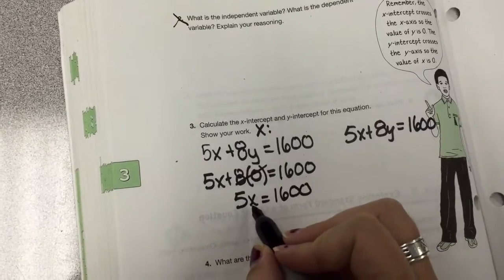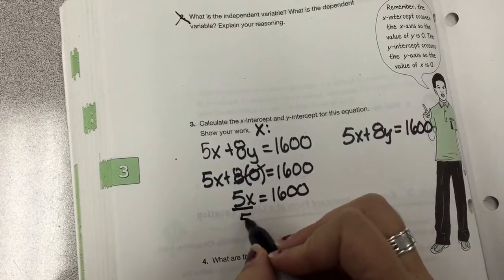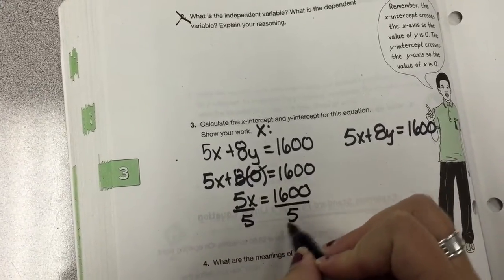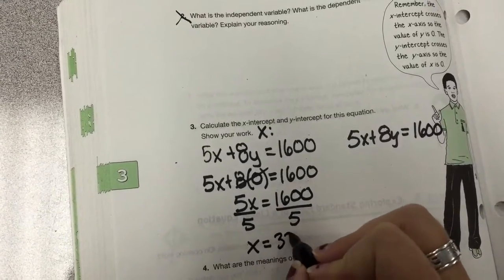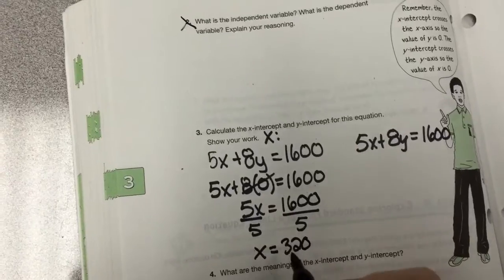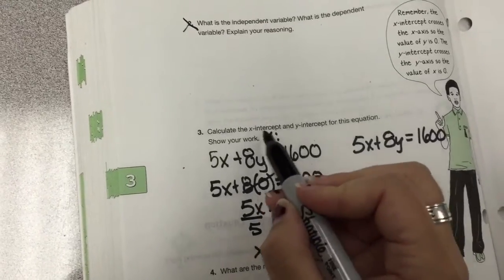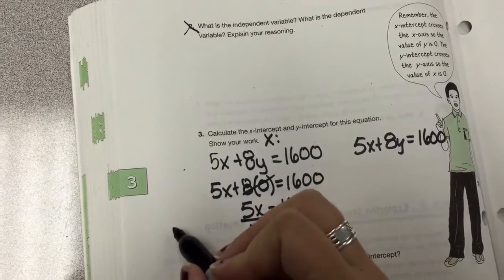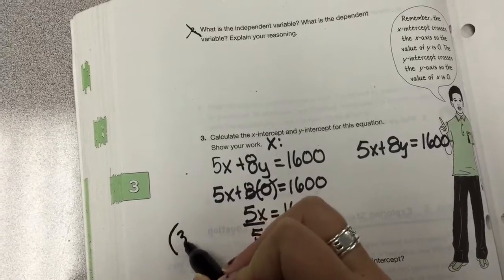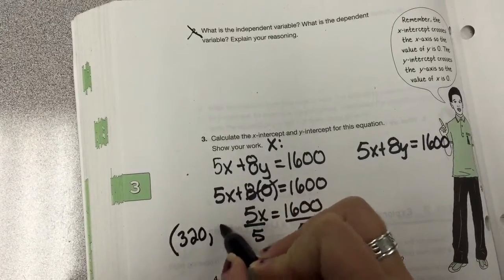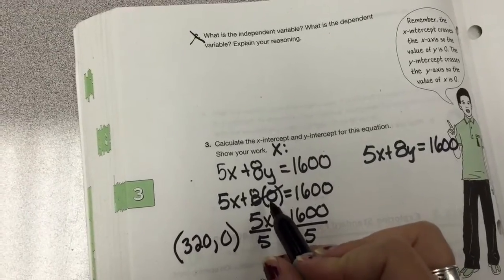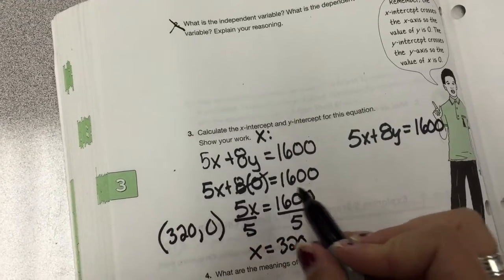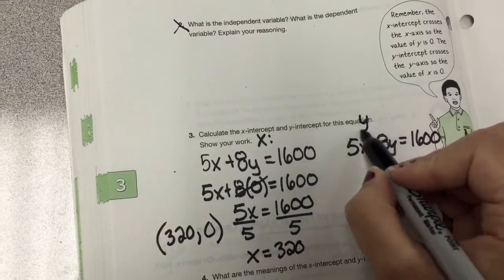You want to get x alone, so we're going to divide both sides by 5. And if we did that, x would equal 320. So if we are finding our x-intercept, you need to write it as a point. So it would be (320, 0), and our y would be 0, which makes sense because we plugged in a 0 for it.